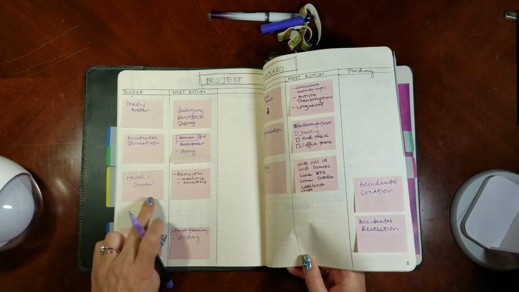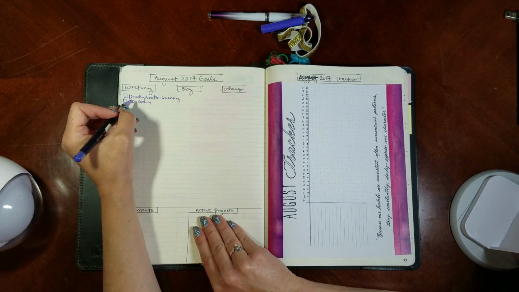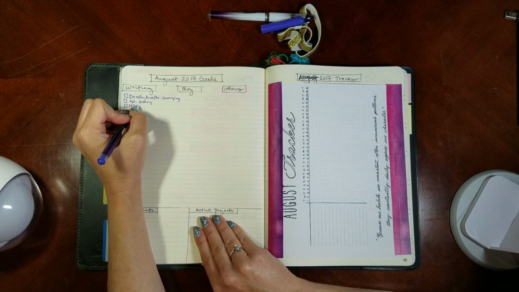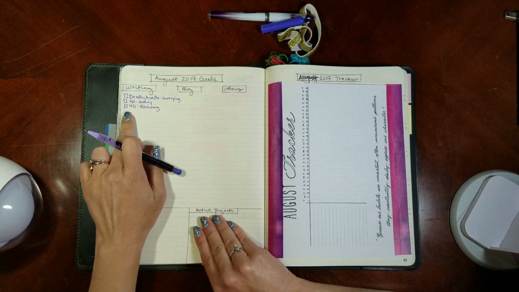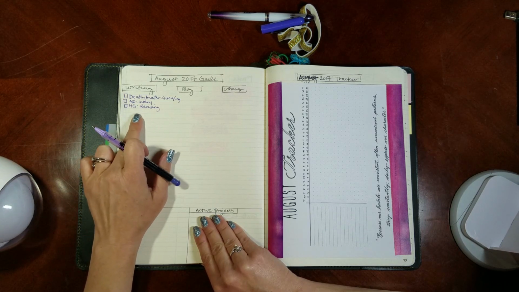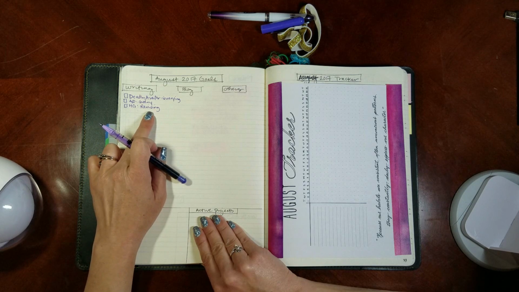And the next thing, Hazel Green, I'm revising. So Hazel Green, revising, and I know that I want to be done actually by the end of the month. I want to be done with this, so I'm not breaking this down into anything smaller.